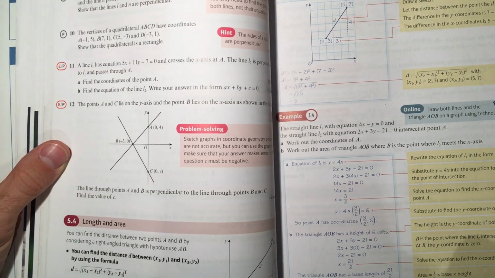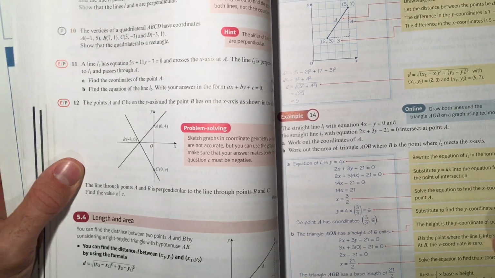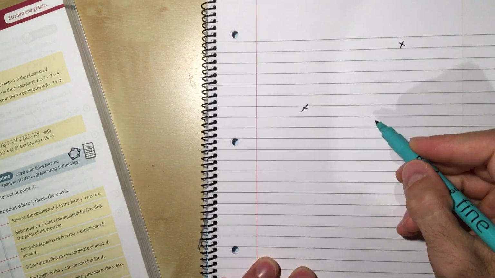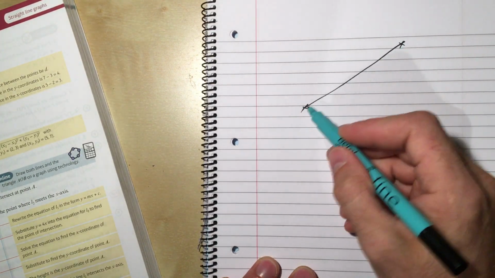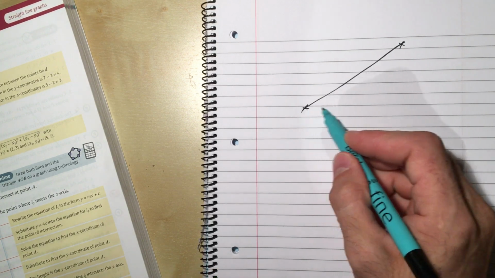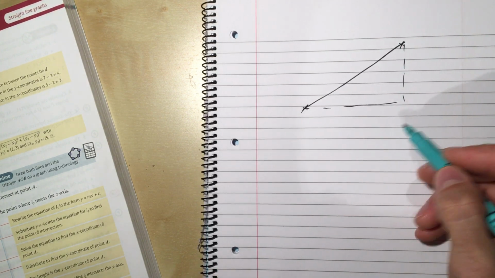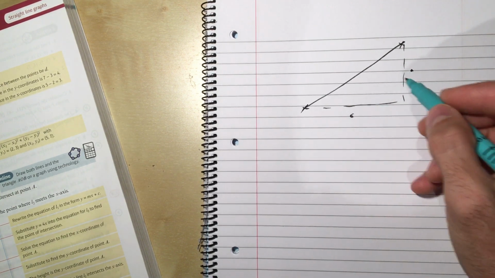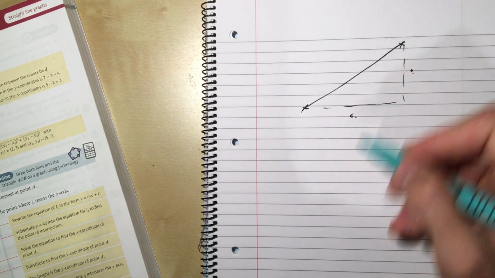So section 5.4, we're looking at length and area. Now, what we need to know, first of all, is if you've got 2 points, the distance between them is the length of the line segment that's between them. And that we can do by Pythagoras Theorem. So this here is the change in y, this here is the change in x, and then square this, add them together and square root it.